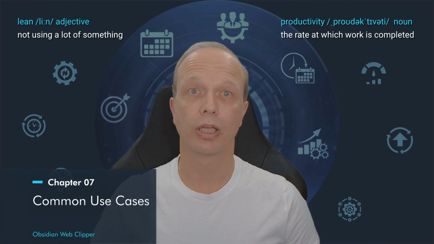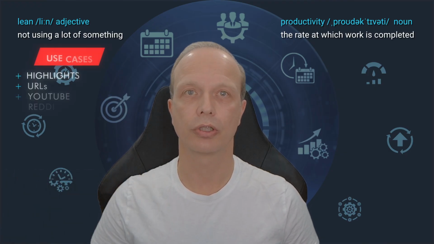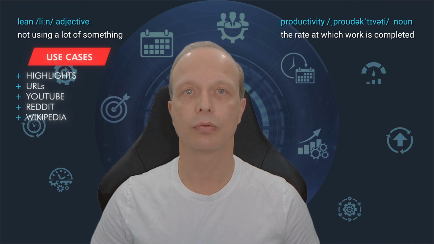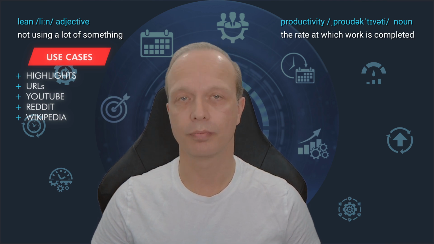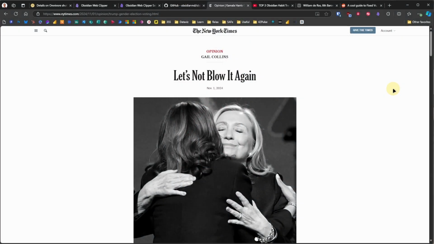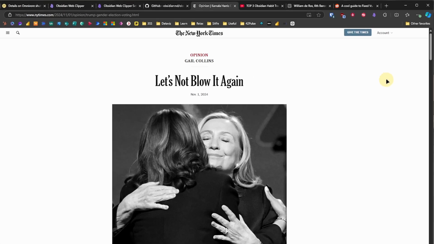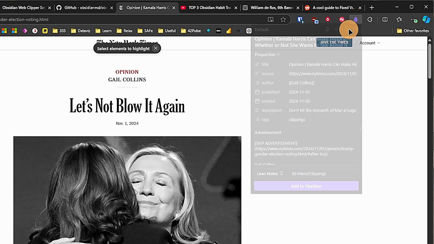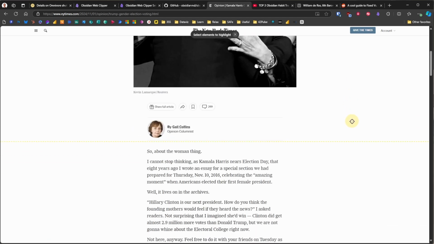I'm prepared to demonstrate 5 common use cases for clipping web content to Obsidian. We will start with the one I promised you in chapter 5, clipping highlights. We are back at the same article page that we clipped in its entirety earlier. Now, we don't want to do that, so we can click on the clipper icon, activate the highlighter mode, and start selecting the bits of the article that we're interested in.